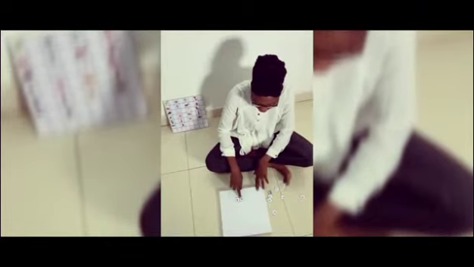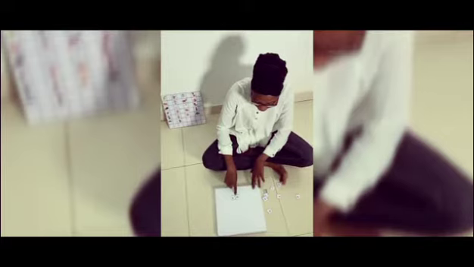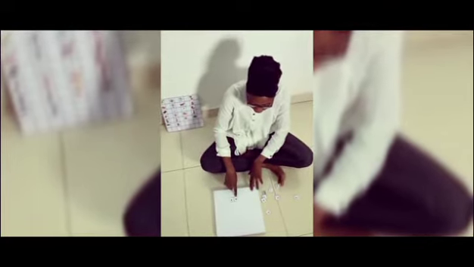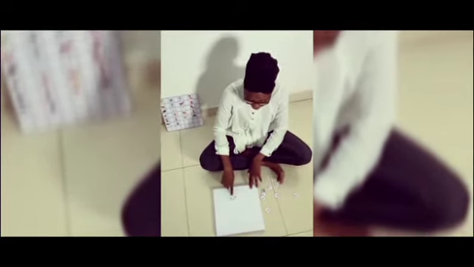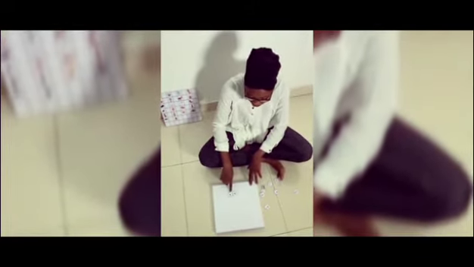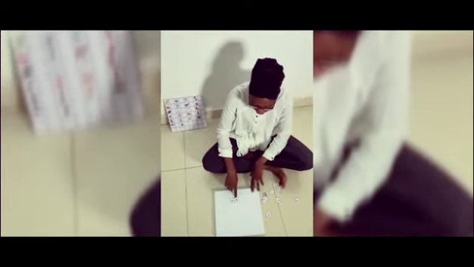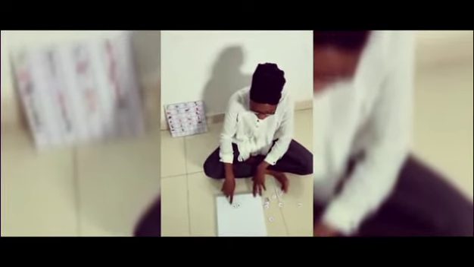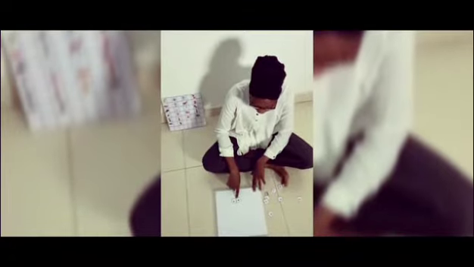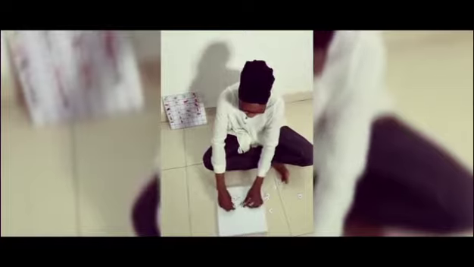A, a, an. The child should be able to identify the letter sound a, and we are blending. You tell the child to blend, so the child blends a-n, an.